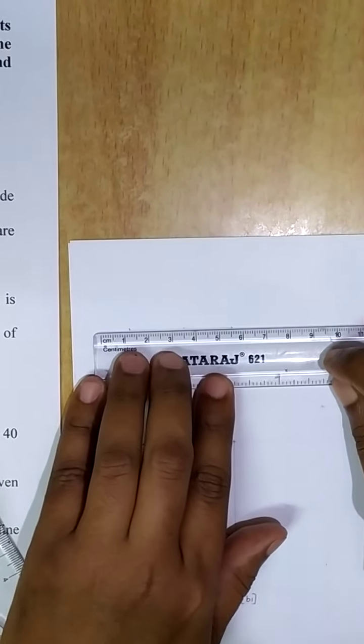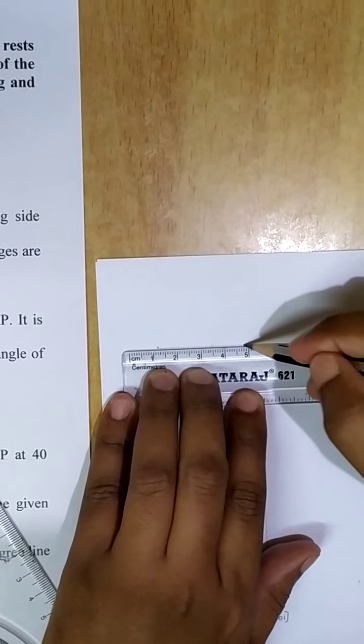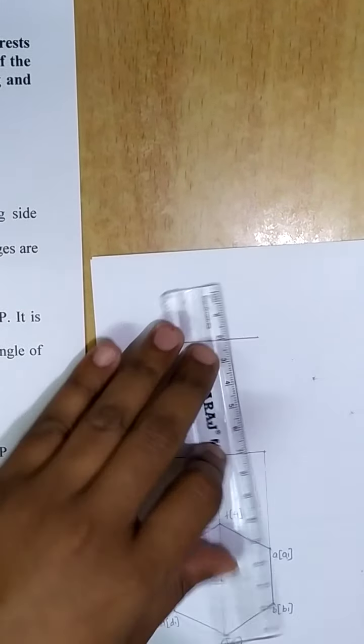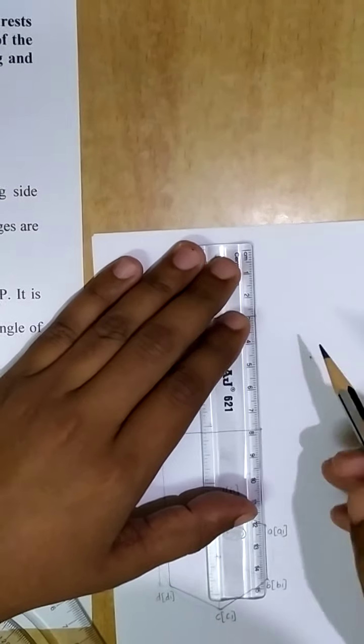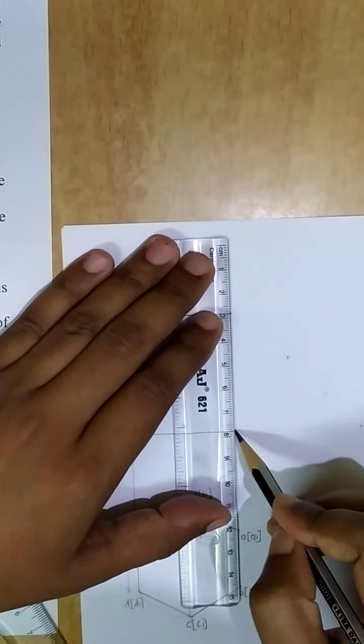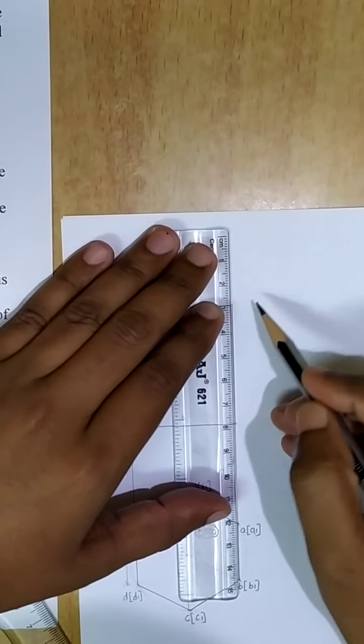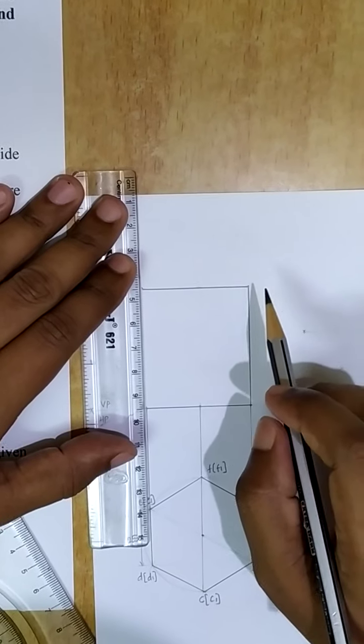So this is one line, this is the second line, so that is the top face and the base, and these are the lateral edges. This is the boundary that I am having here. And this is another lateral edge.